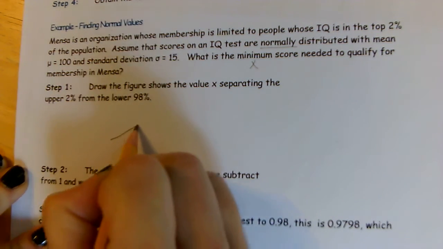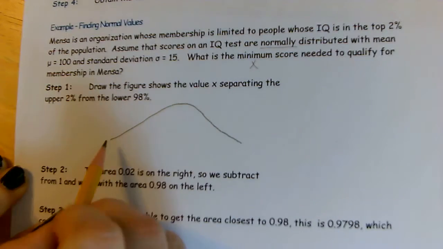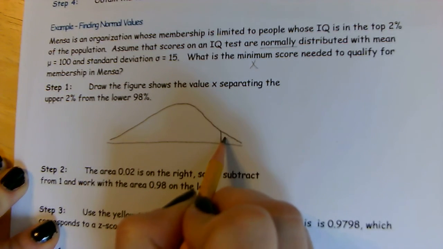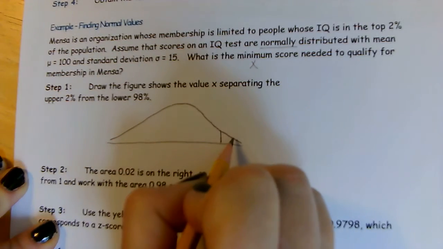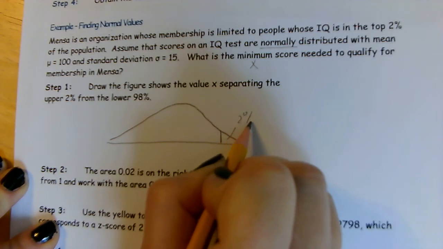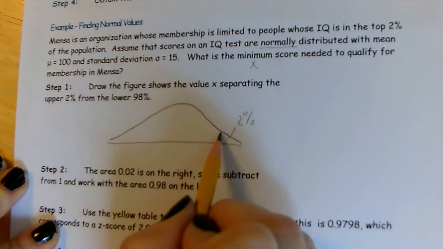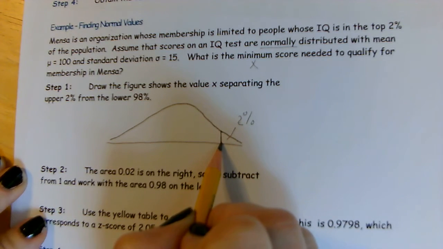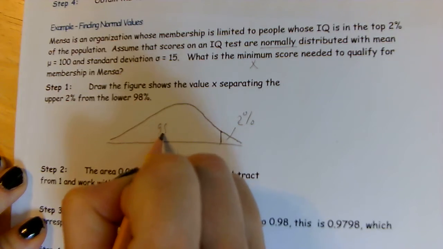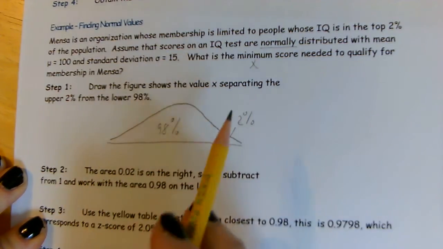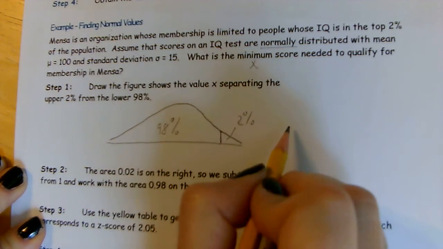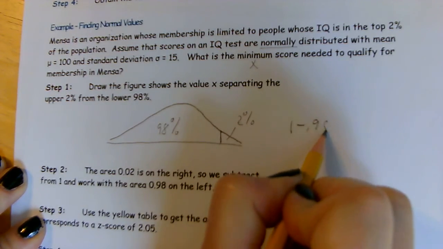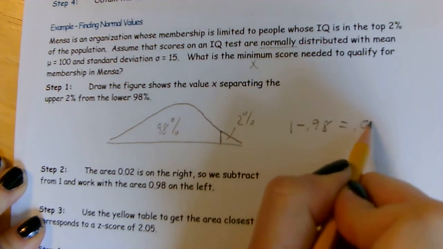So we have this normal distribution, and we know the top 2% that this is going to be the cutoff. So we're going to find this x, but first I need the z-score that matches with this. So the area under the curve is 1. If I minus 0.98, I get 0.02.